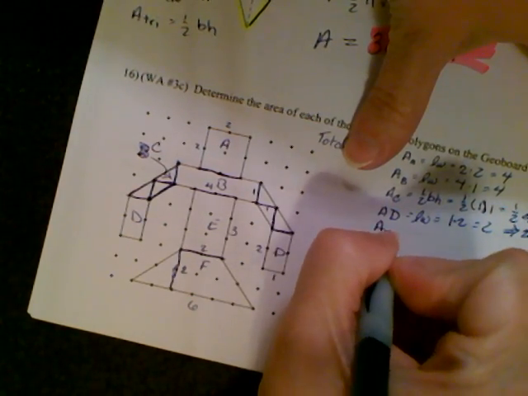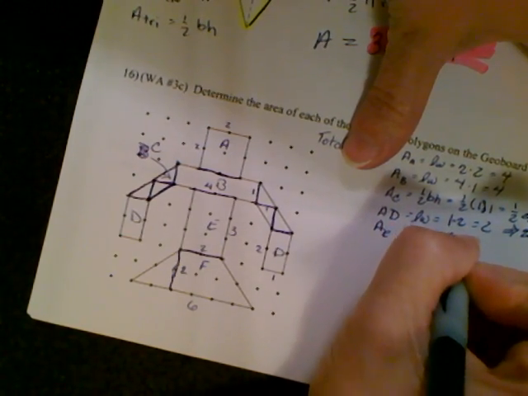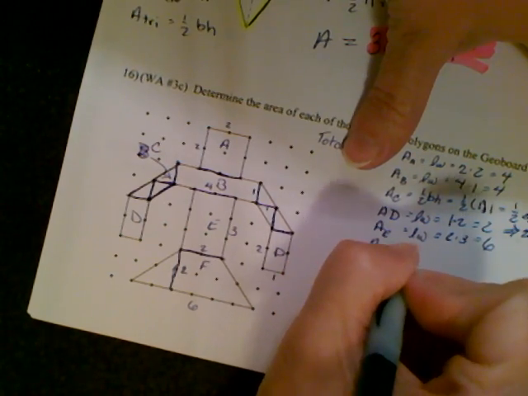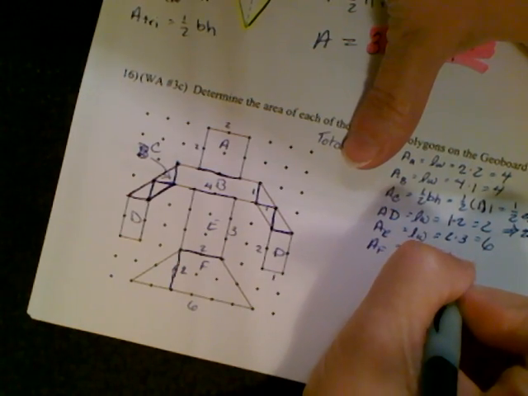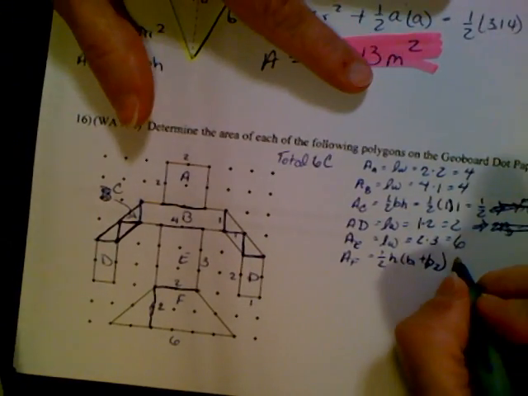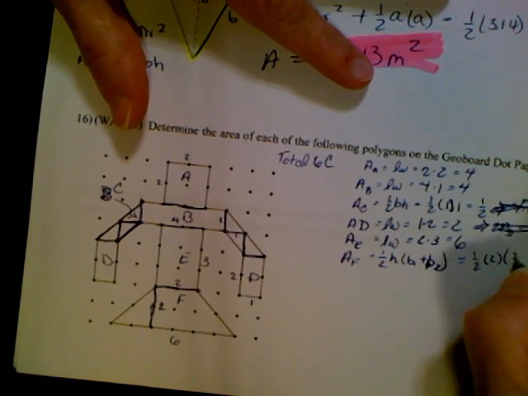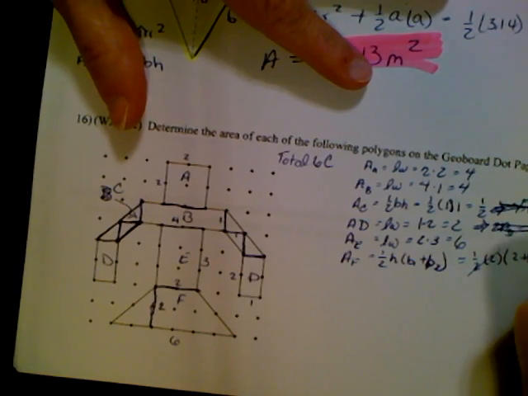The area of E is length times width. So that's 2 times 3 is 6. The area of F is 1/2 H times B1 plus B2. Right? Which is 1/2 times 2 times 2 plus 6. Those two go away. 2 plus 6 is 8. So that area is 8.